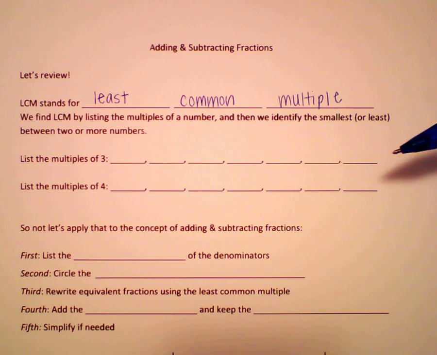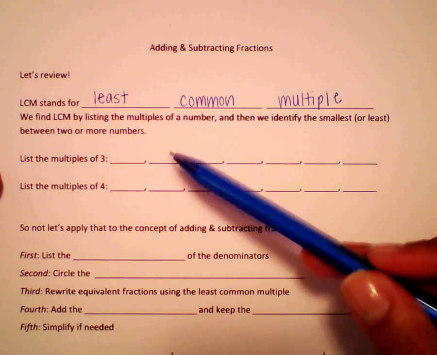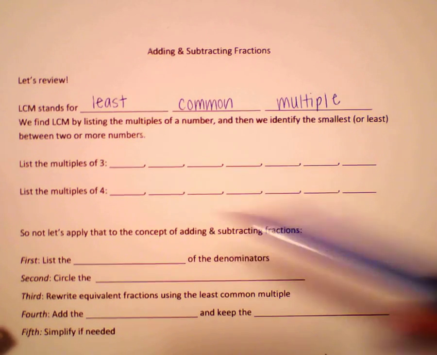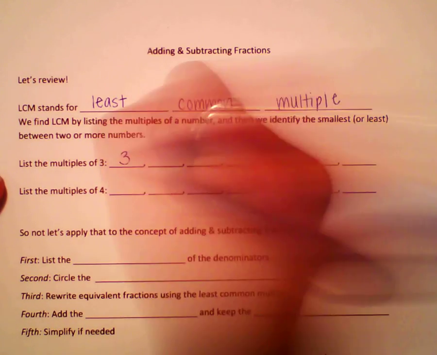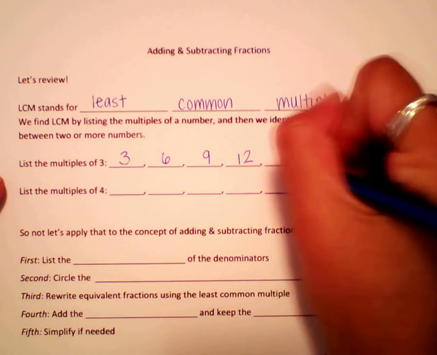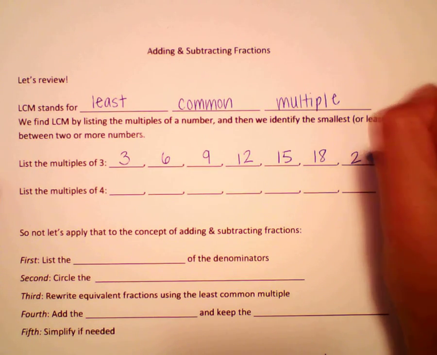So let's give it a try with the next example, listing the multiples of 3 and listing the multiples of 4. All I'm going to do is think about my math facts. 3 times 1 is 3, 6, 9, 12, 15, 18, 21.